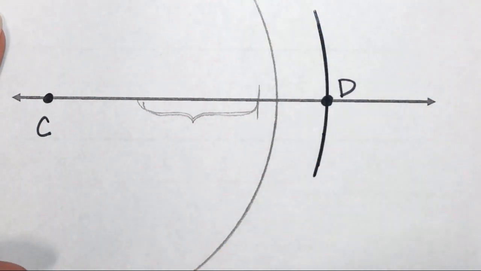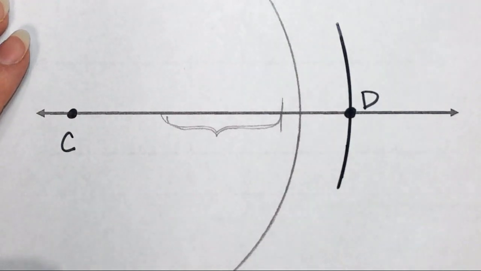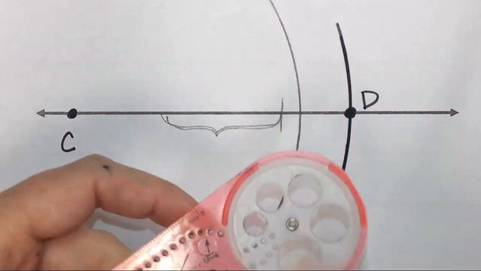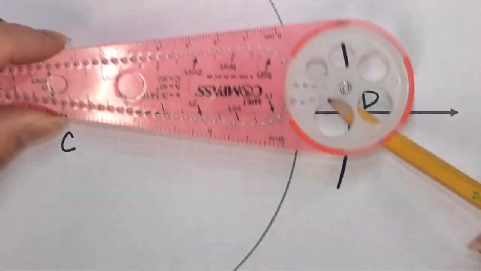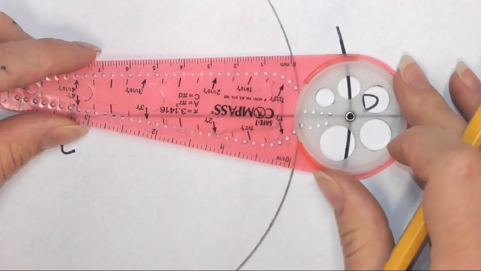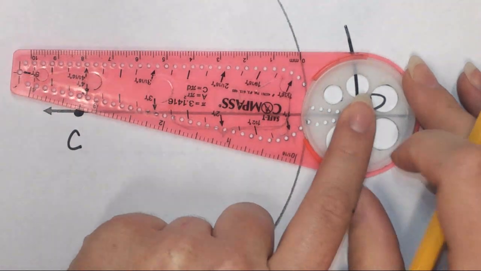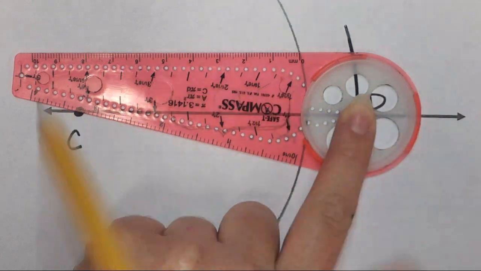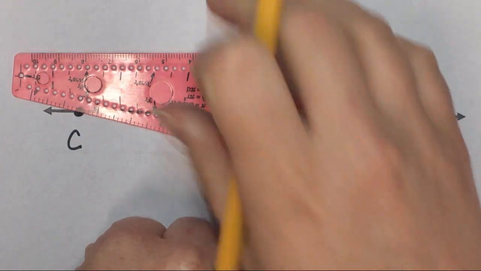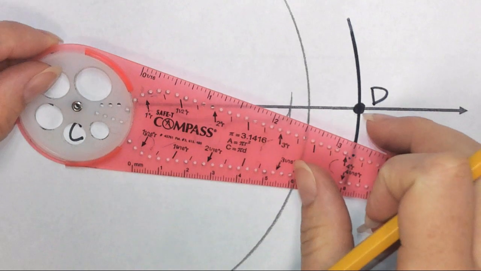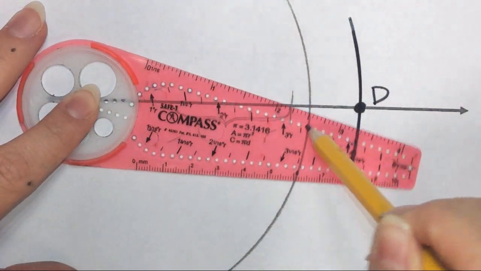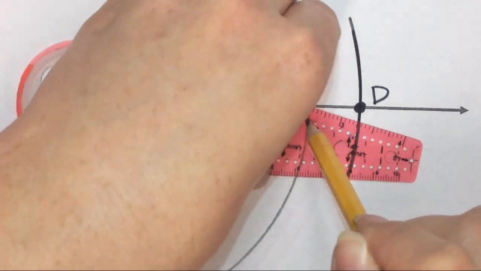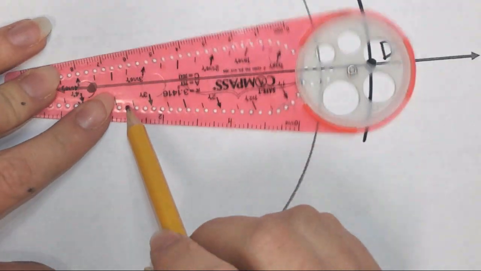Once you've drawn your first arc, for your second arc you're going to flip the compass around and place the bracket on top of point D this time. Remember I said you need to remember which dot you used before, because now we're going to use the same dot but on the other side. If you forgot, it's fine, just go back and double check. I used this one right here, so when I flip it around, I need to use that same dot.